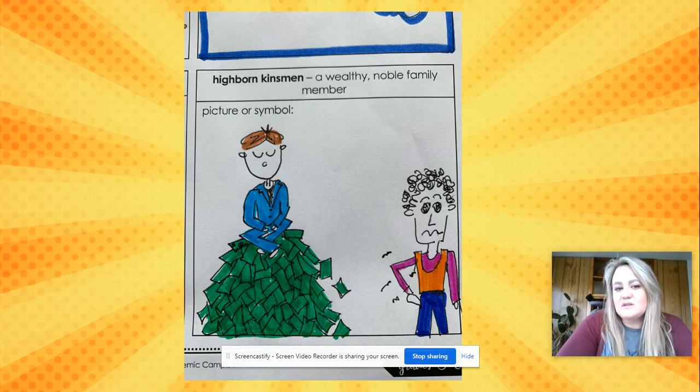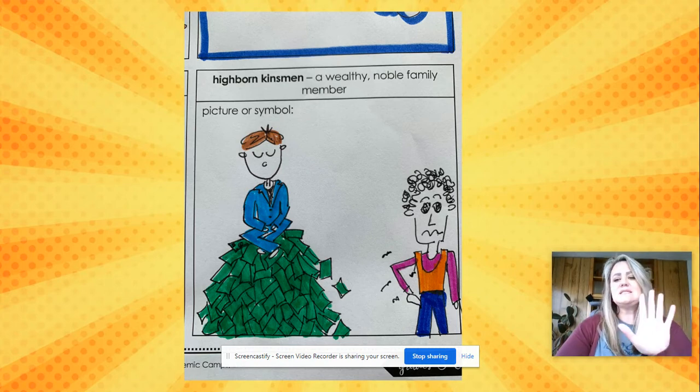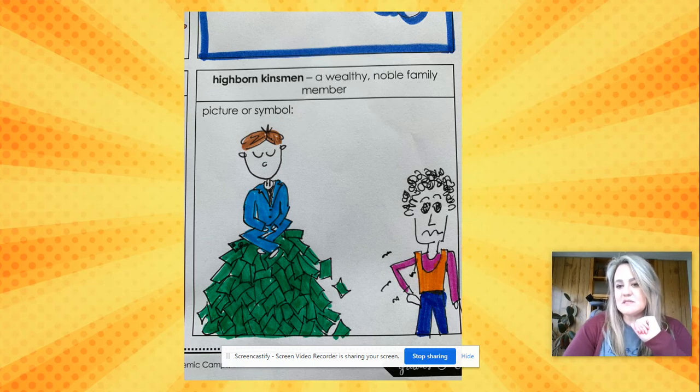He comes to his cousin and is like, "Hey, can you buy me a 20 so I can go get some lunch?" So that was what I did for a highborn kinsman. Kinsman means somebody that you're related to, and highborn means that you are wealthy or noble. That's why he's sitting on his pile of money. I hope you all have a highborn kinsman that helps you out, right?